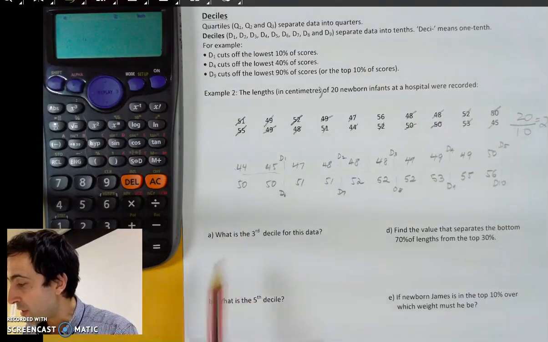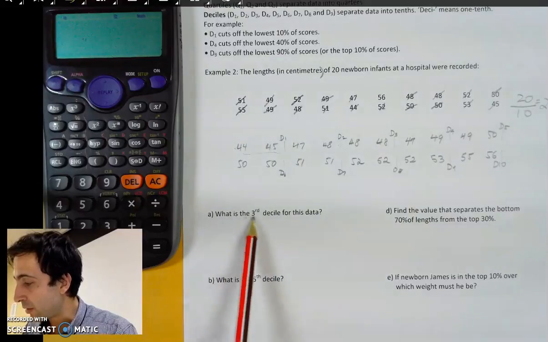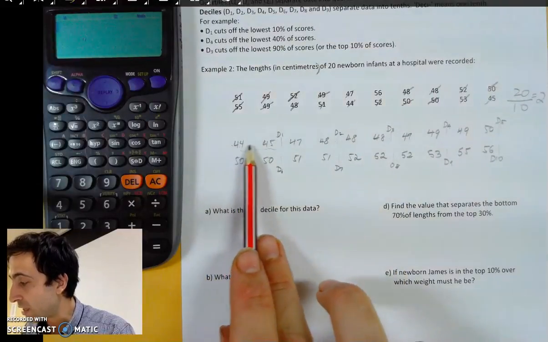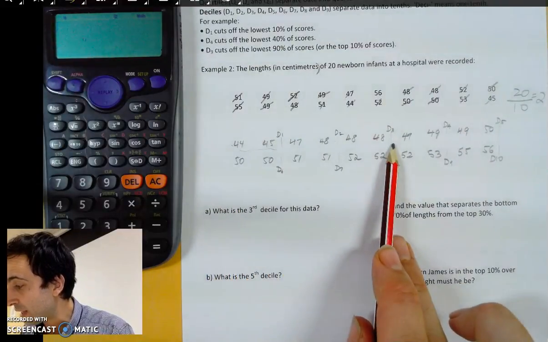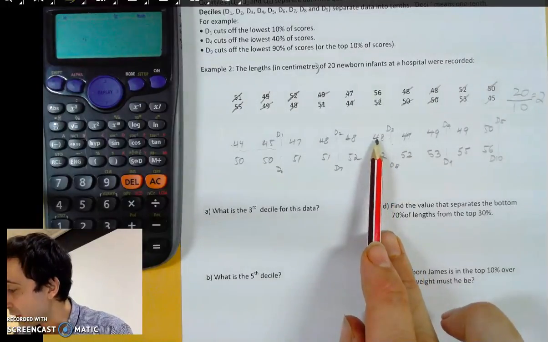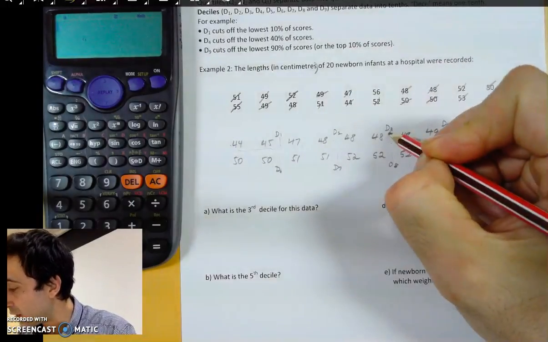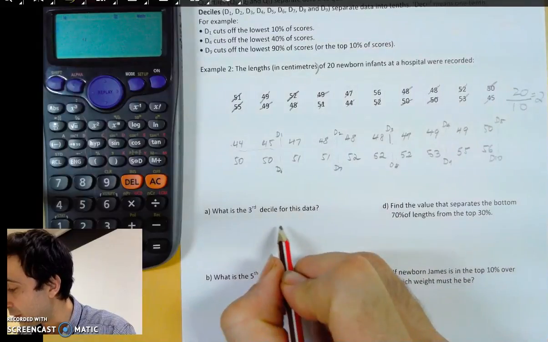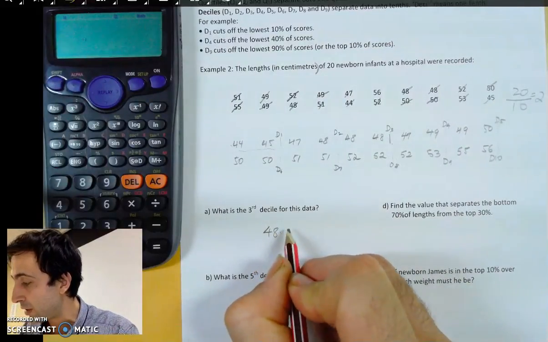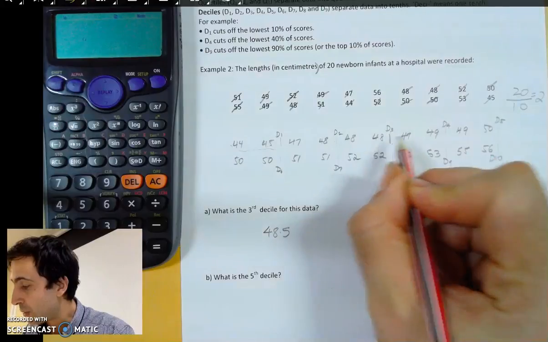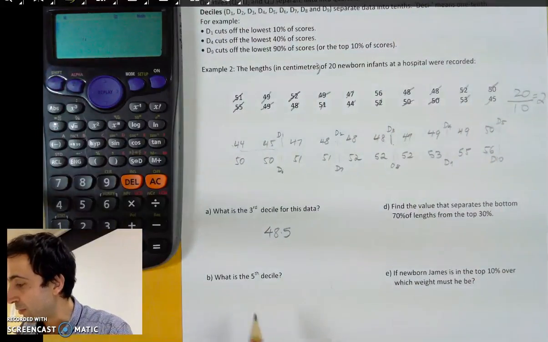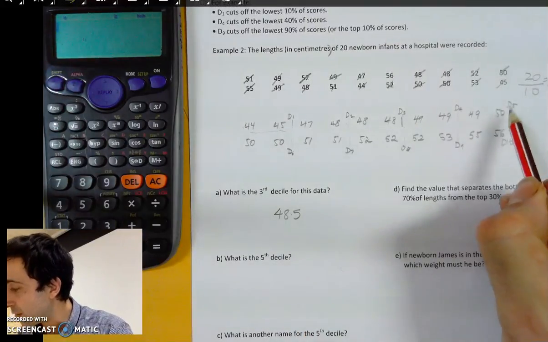What is the third decile of this data? As we go over, it's the score that is in between 48 and 49. And so we see that the third decile of this data is 48.5. Between 48 and 49, 48.5. What's the fifth decile? You see it's in between 50 and 50, so it has to be 50.